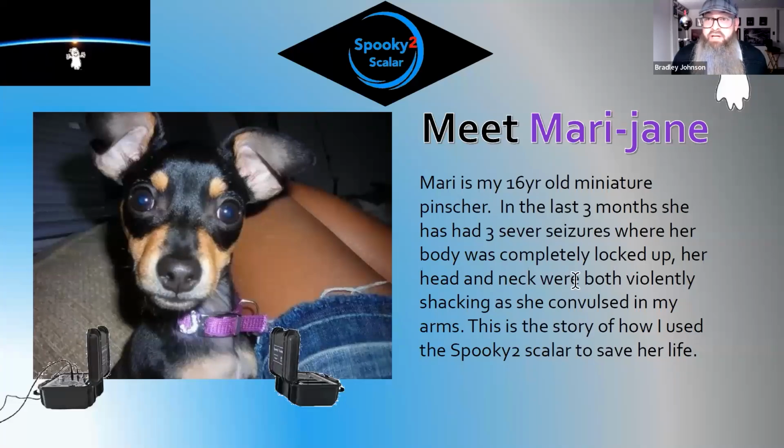She took a nap and then she came right back. She's had two other smaller, less intense issues, but no different. Both times, within a matter of seconds of me introducing her to the scalar field, that calmed whatever issue was going on with her. I am always concerned as a parent, and she's 16 years old, so I know that she's getting older. I'm just trying to make her quality of life as good as it possibly can be. But from my perspective, the scalar helped me save my animal.